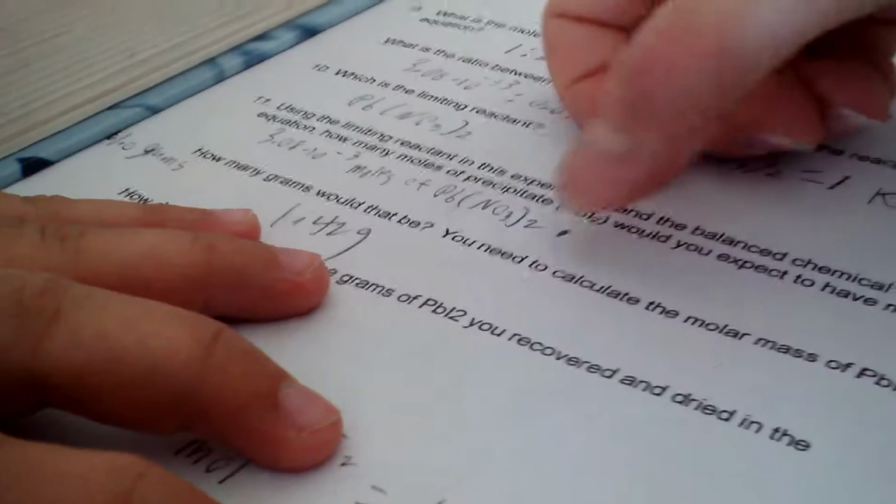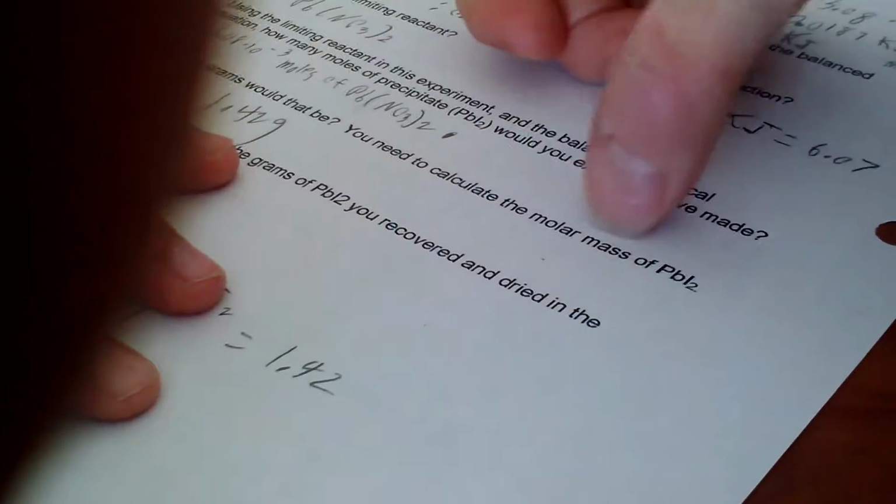Times. Okay, so now what do we want to change to? We want to end up with moles of lead iodide. We want to cancel out moles of lead nitrate. So we're going to have moles of lead iodide in the numerator, moles of lead nitrate in the denominator.